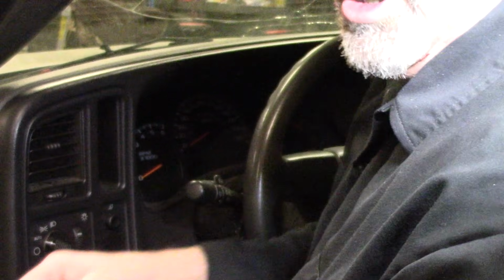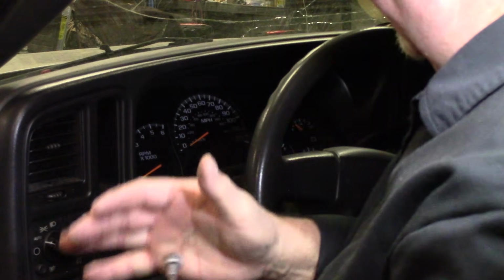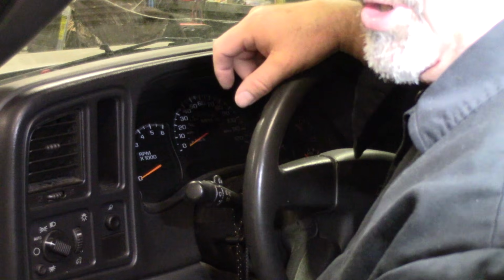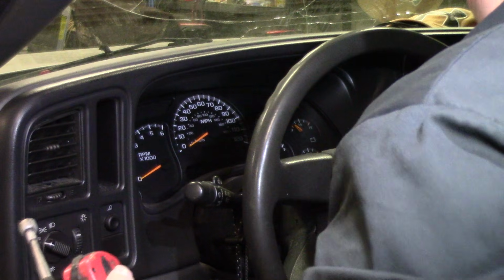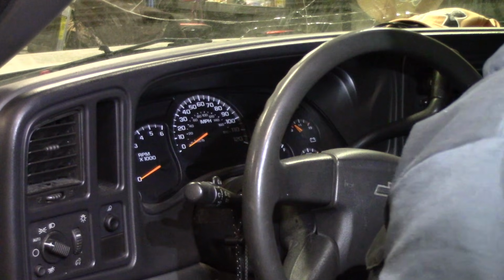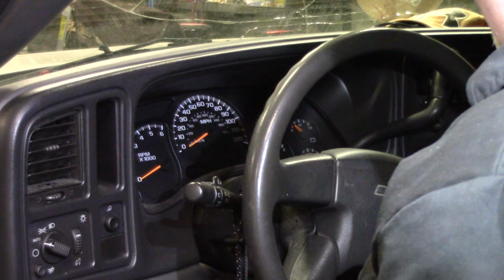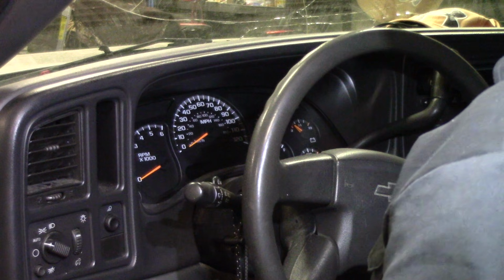So he may actually have an issue in the pump sending unit that's been there before the cluster actually went out. May have to dig in a little deeper there. But we've got the cluster back. I'm happy about that. All right, that about wraps this one up.